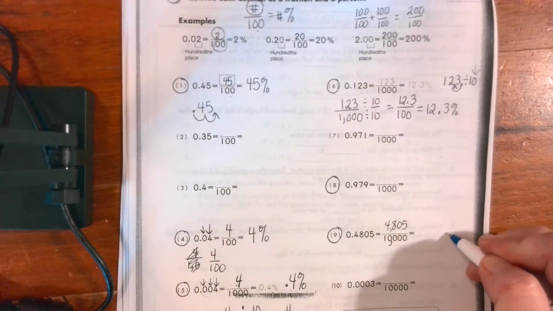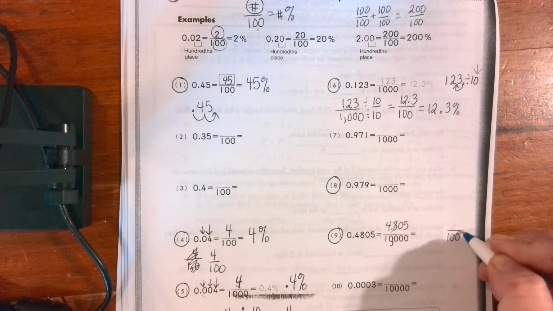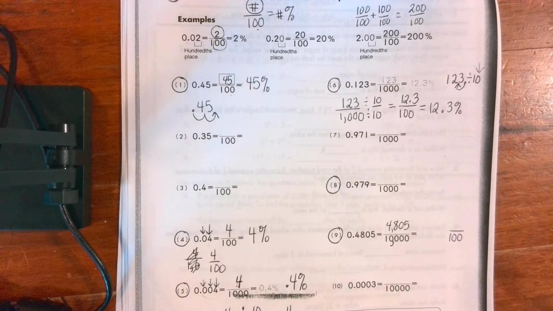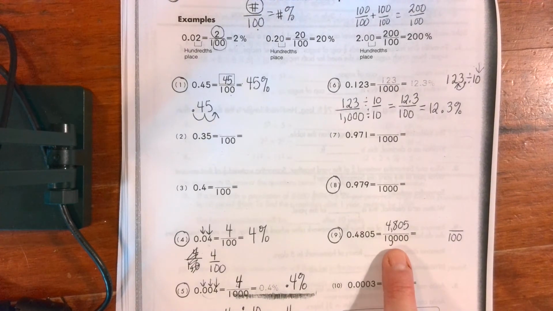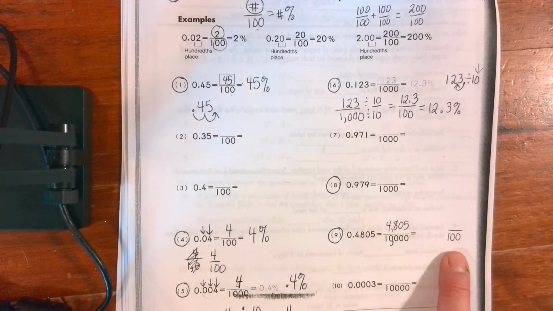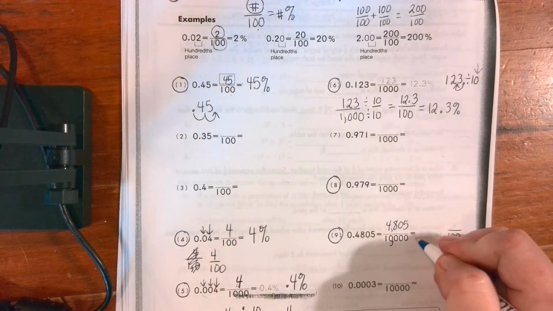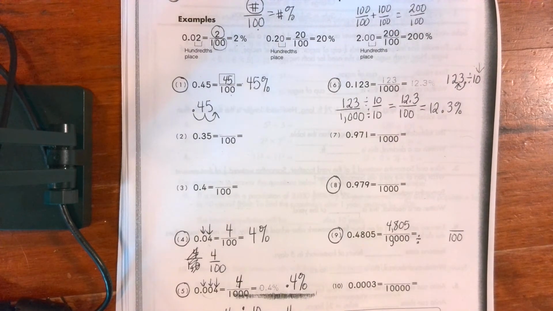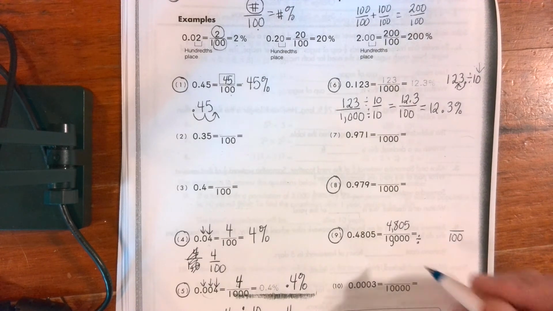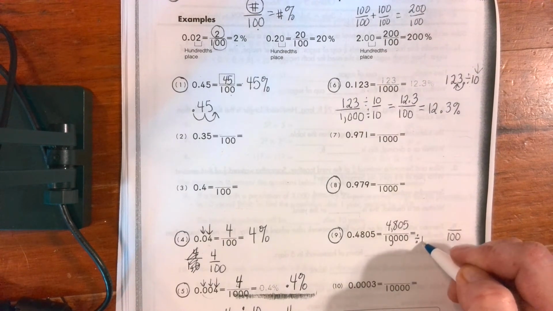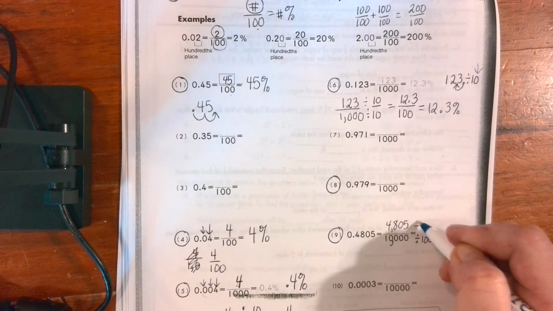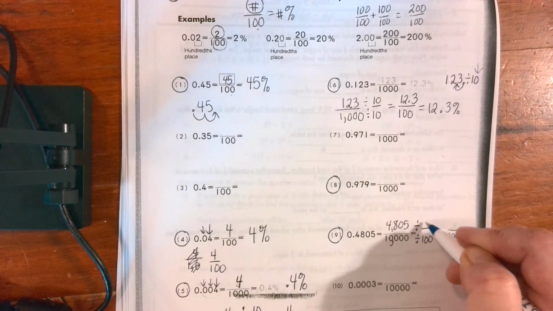But we don't want 10 thousandths. We need hundredths. So how can I go from 10,000 to 100? All right, we're going to need to divide by a power of 10. But which power of 10? Well, we need to get rid of 2 zeros, so we need to divide by 100. If I do it to the bottom, I got to do it to the top.